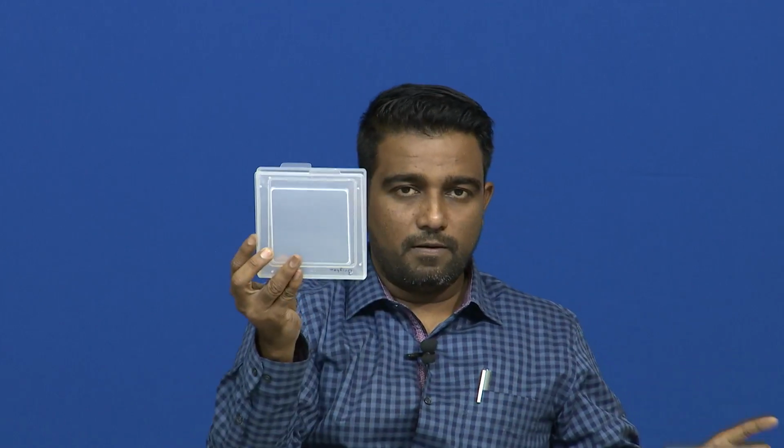Mask holder, mask is in my hand. So, you do not have to worry about zooming in this time, you just see that I am holding a glass plate, right. This is a 5-inch mask. Why are we using a 5-inch mask?